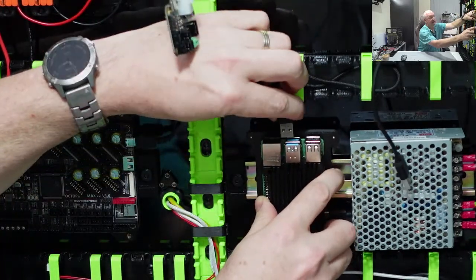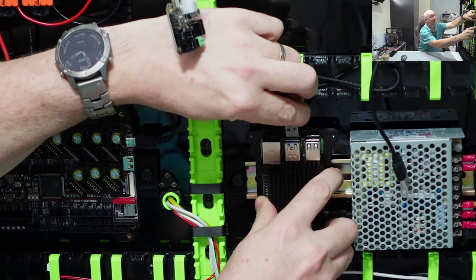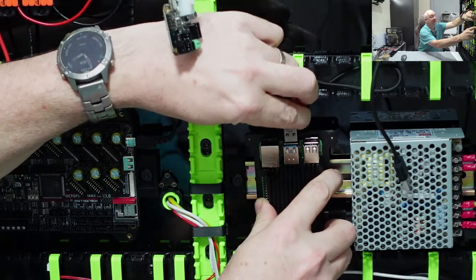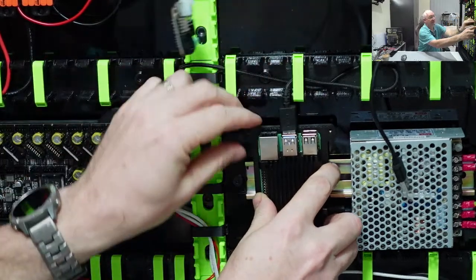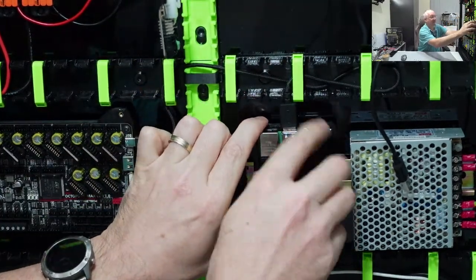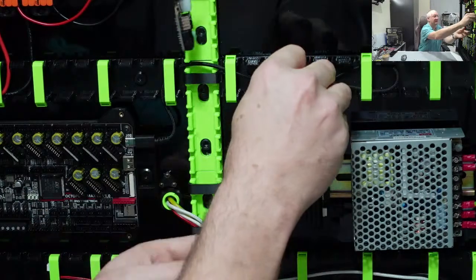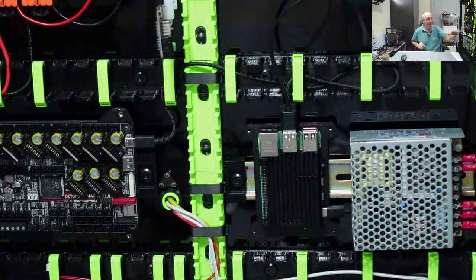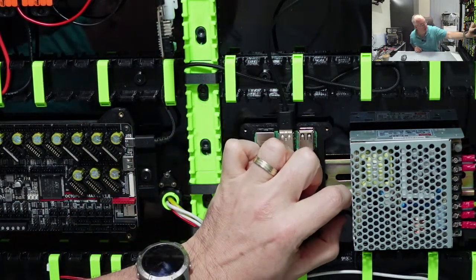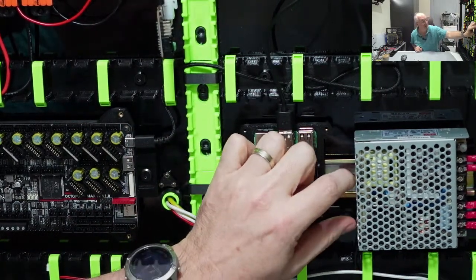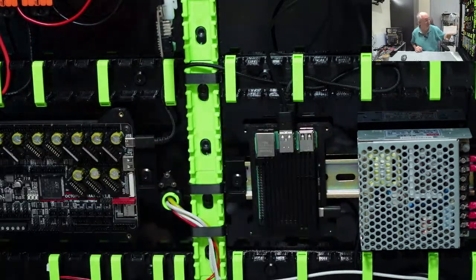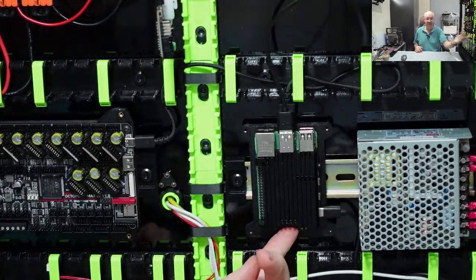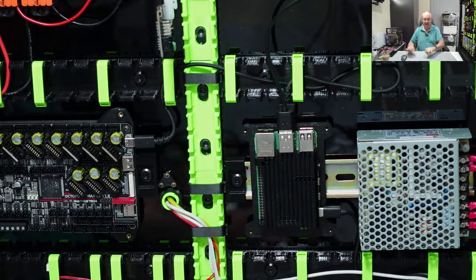So I'm going to plug this in now because it's a little bit tight, because I was tight for space, and then I'm going to put that in, which now sits nicely, and I'm going to clip that in. Right, so now I've got my Pi connected with power ready to go, and my freshly flashed SD card is in, and I can now move over to switching on.